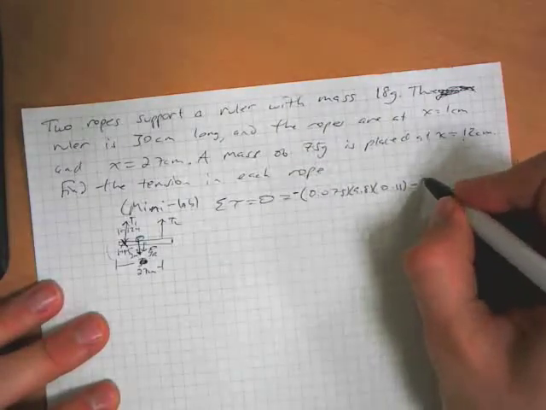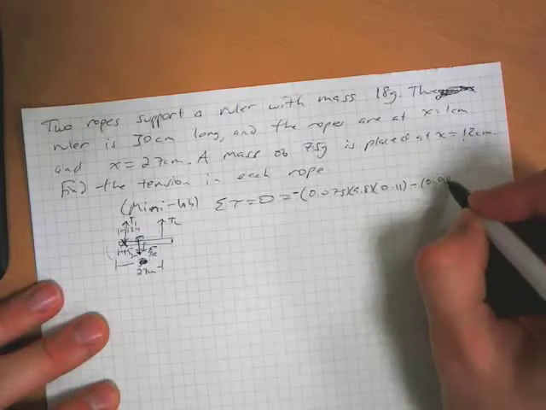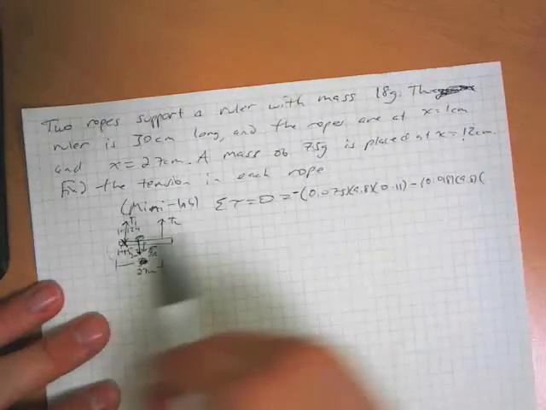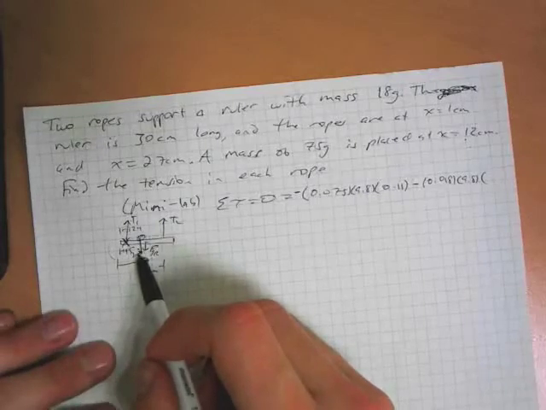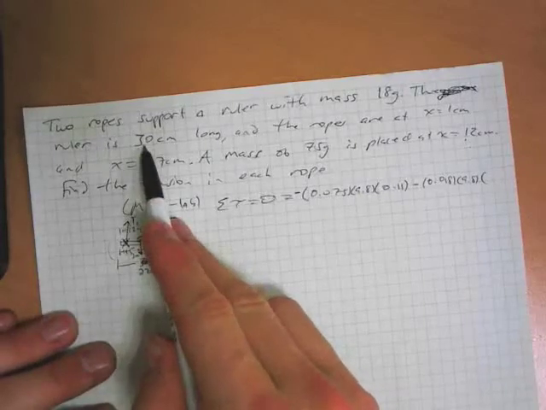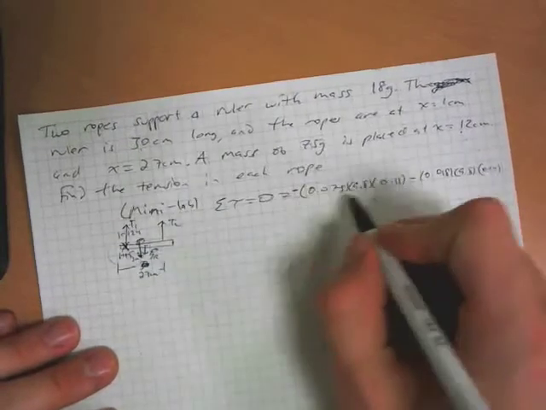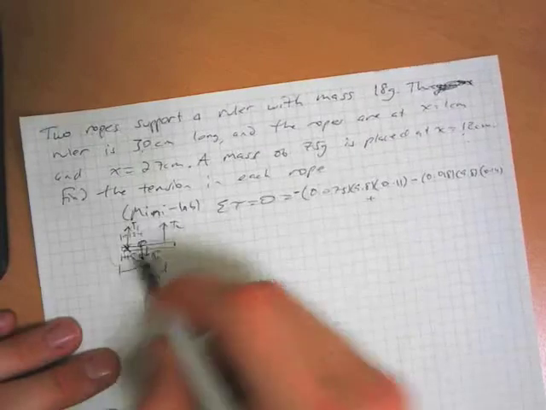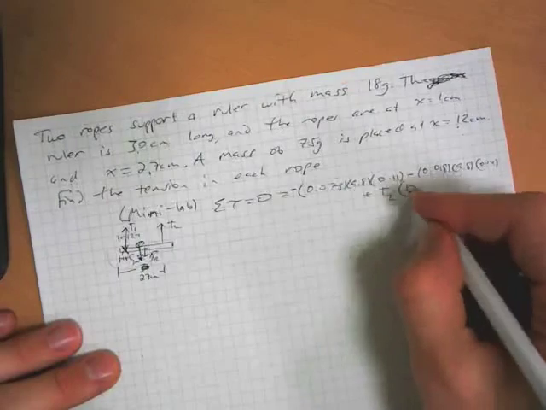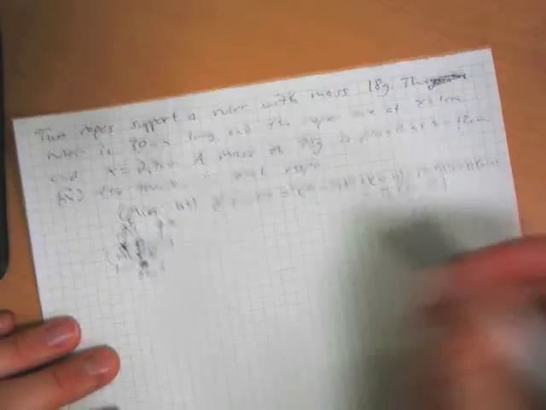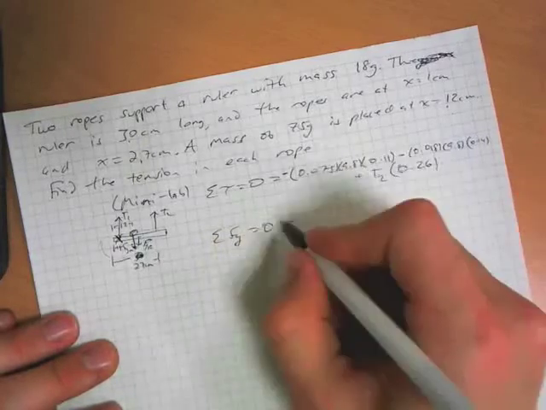Also a negative torque is the weight of the ruler, which would be 0.018, 9.8, and we'll assume that the ruler is uniformly distributed. So the center of mass is at x equals 15 centimeters, pivot's at 1, so that's 0.14 is our R. And then we have a counterclockwise positive torque from T2, which, being at x equals 27, is 26 centimeters away. We can use that equation to calculate T2. In the y direction, sum of the forces is 0, and that's, again, straightforward.